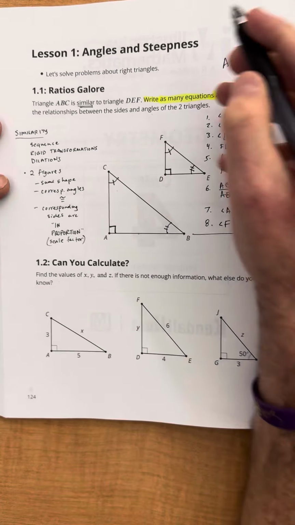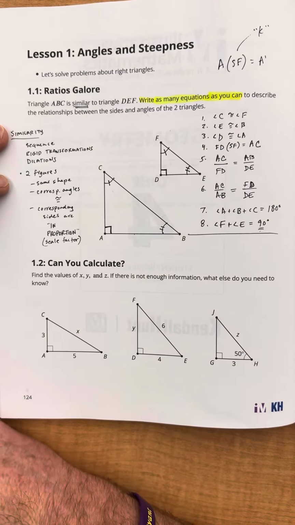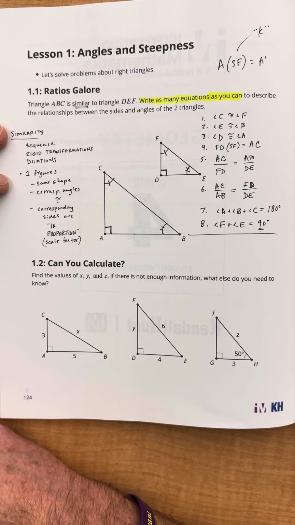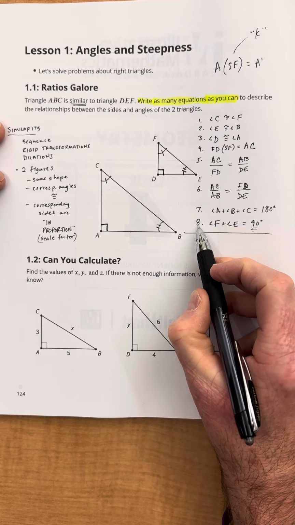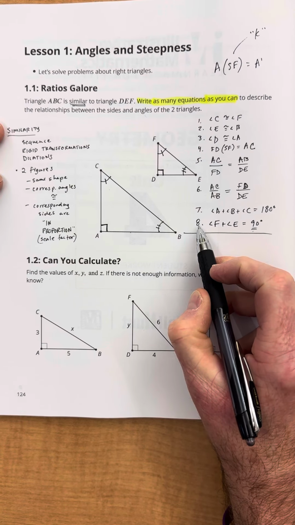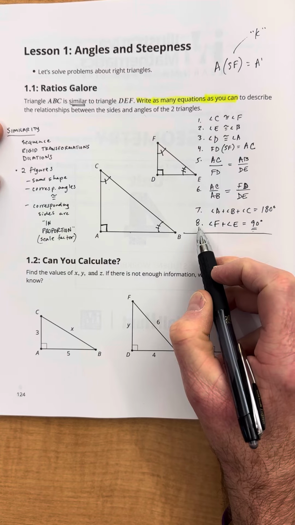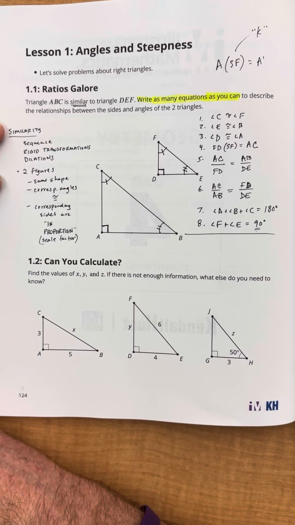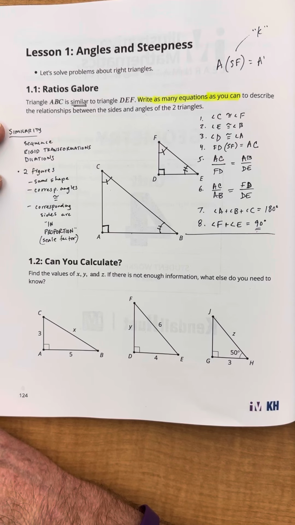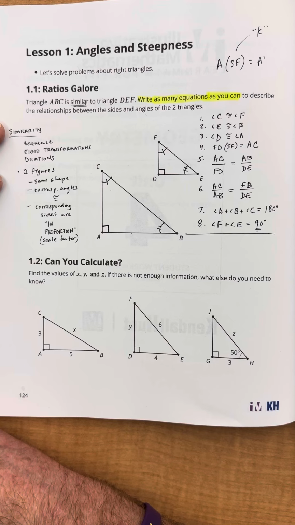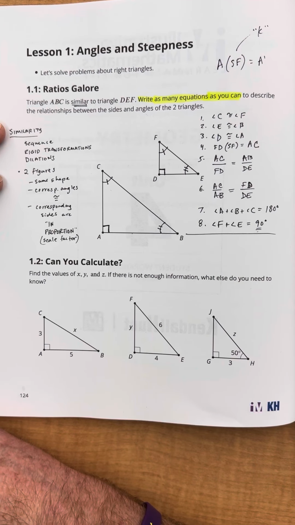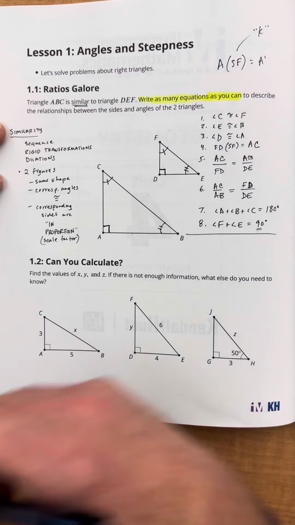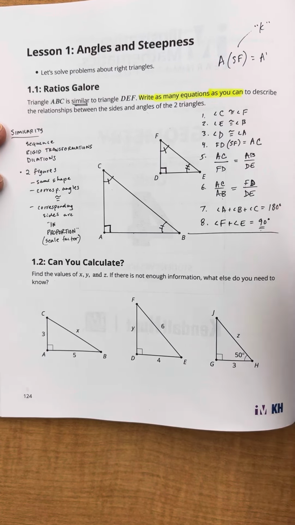Your job is to come up with as many equations as you can. If you gave me 20 minutes, I mean, I got 8 in 3. And if I didn't have to talk through them, I could probably get 10 every 3. So if you gave me 20 minutes, I could probably get 60. If you gave me an hour, I could probably get 100. Easy. There's so many equations that you can write. But there's 8 examples. All right, moving on to 1.2.